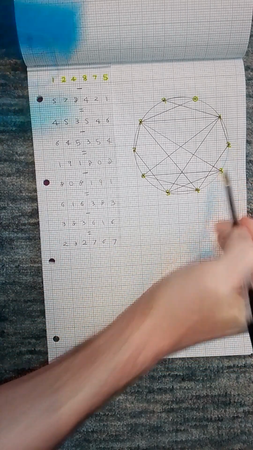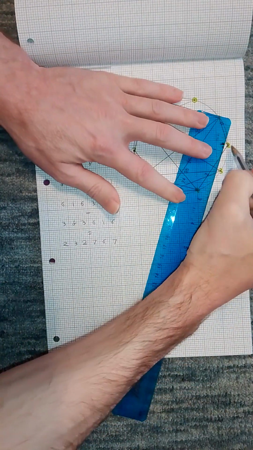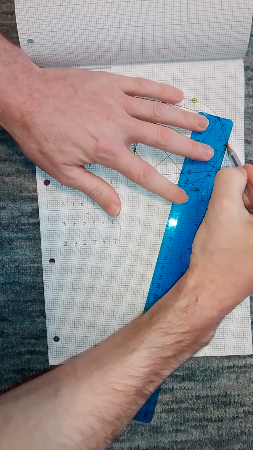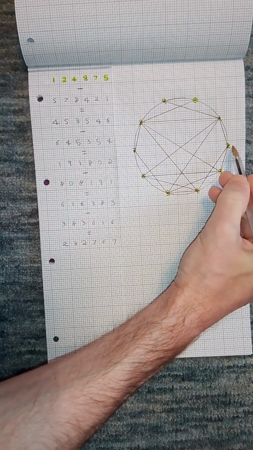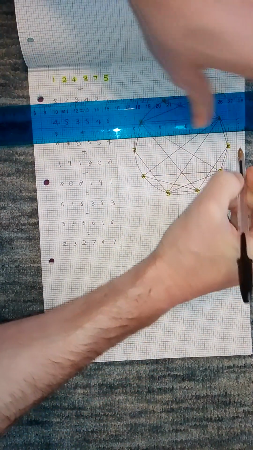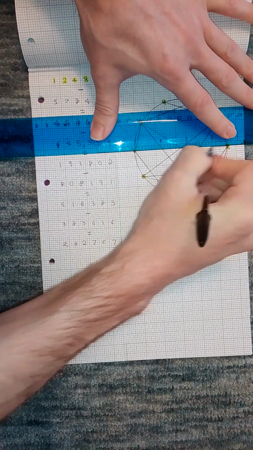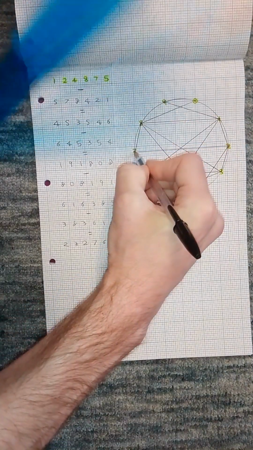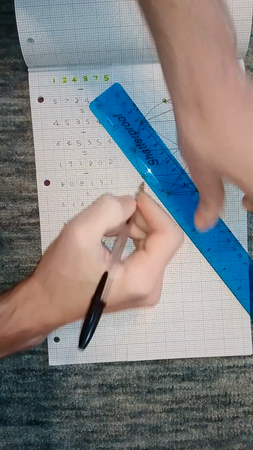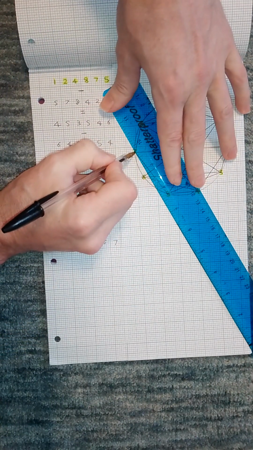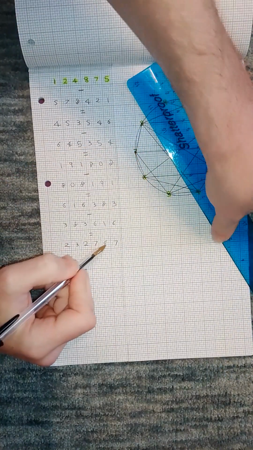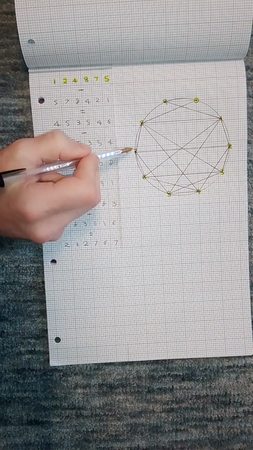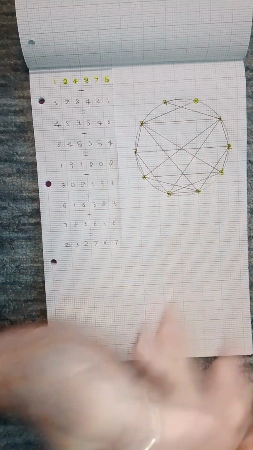Okay, so 2 down to 3. 3 goes back to 2. 2 goes over to 7. 7 goes to 6. Back to the 7. Back to the 2. Okay, that's that one then.